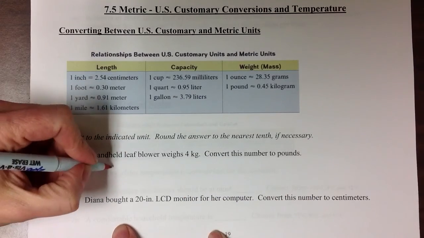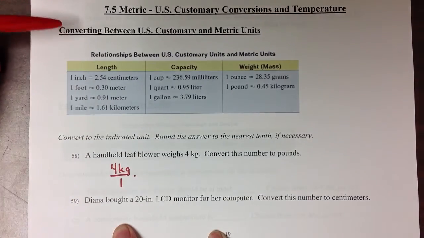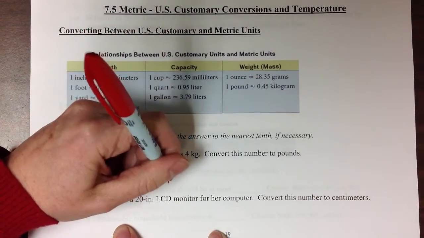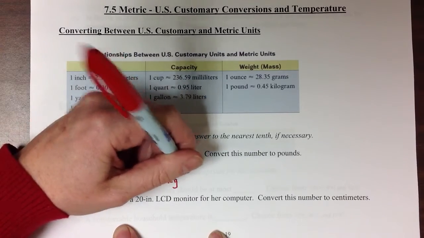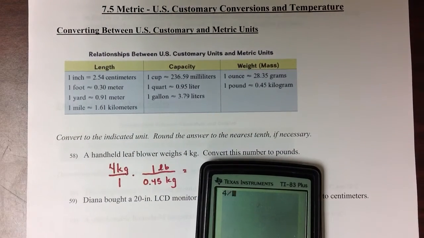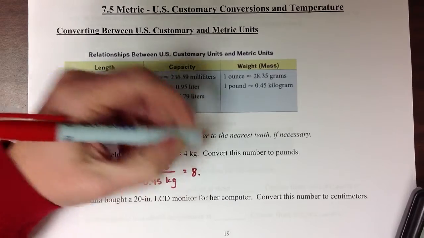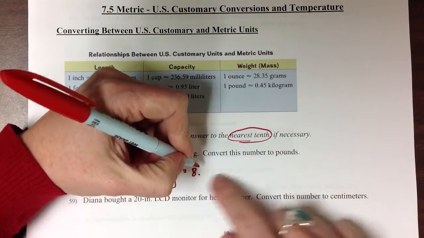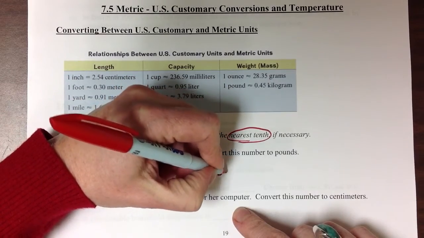A handheld leaf blower weighs 4 kilograms. To convert that to pounds, I'm going to come over here to the weight and discover that 1 pound is approximately equal to 45 hundredths of a kilogram. So on my calculator, I want to take 4 and divide it by 0.45. The answer I get is 8.8 that repeats forever, and the directions said to round to the nearest tenth, so 8.8 repeating would round to 8.9 approximate pounds.